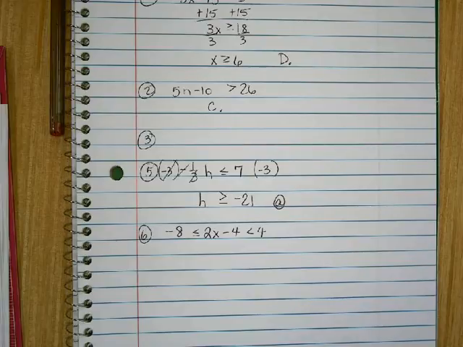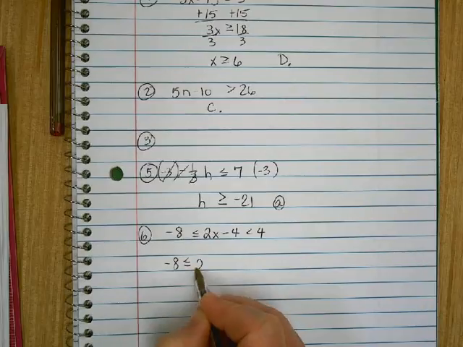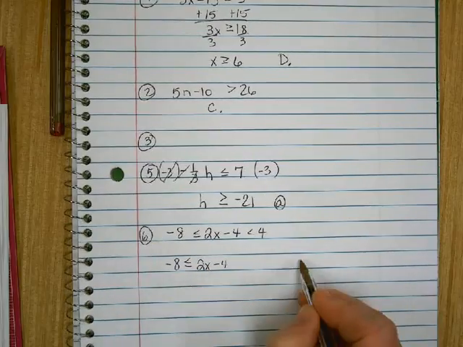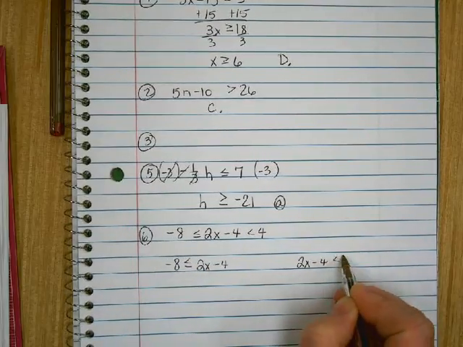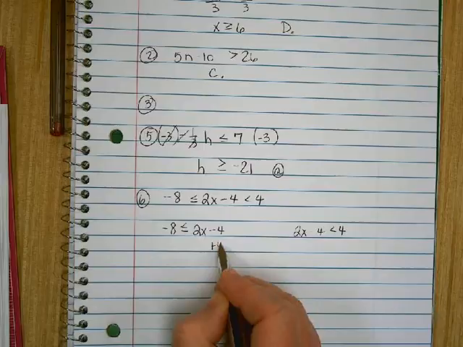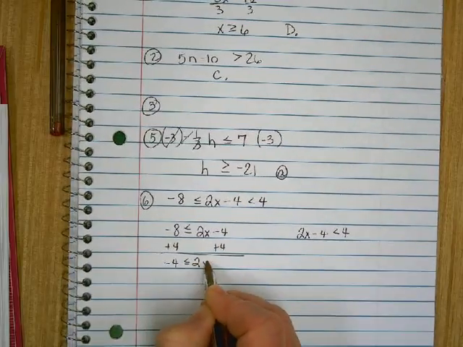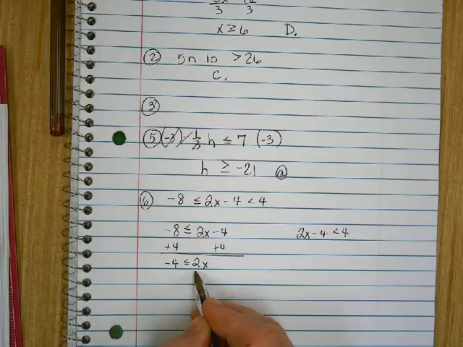Okay, good. So I'm going to split this into 2 problems. Negative 8 is less than or equal to 2x minus 4. 2x minus 4 is less than 4. Latham, help me work this one. Good.